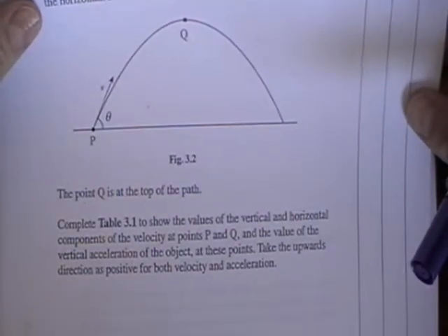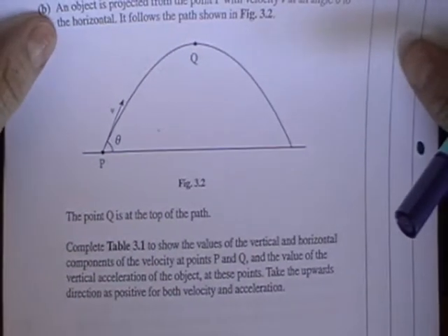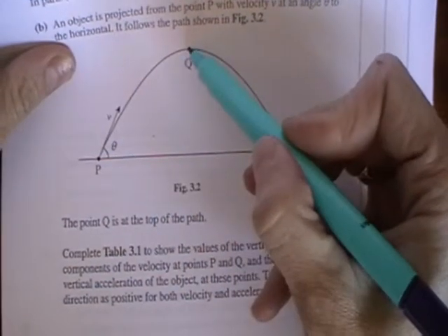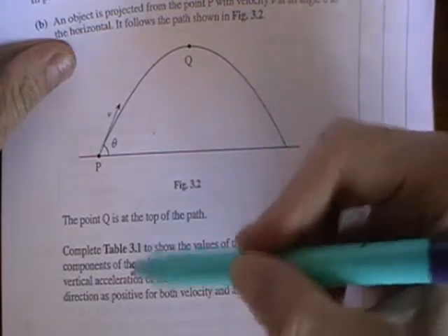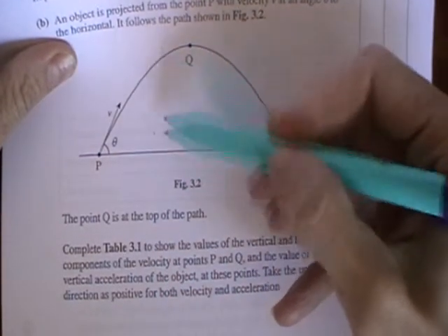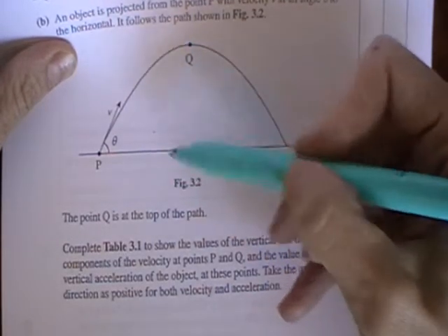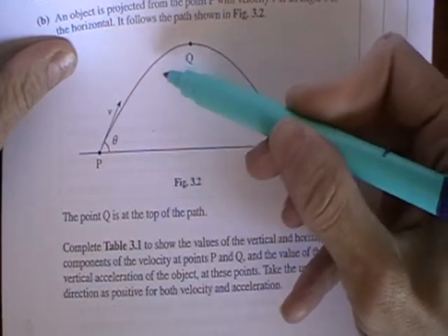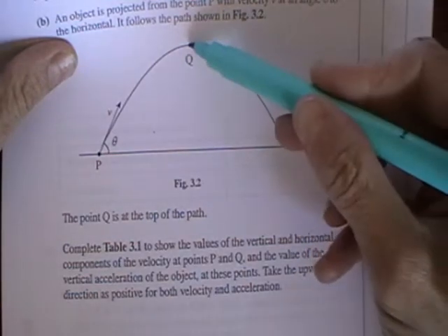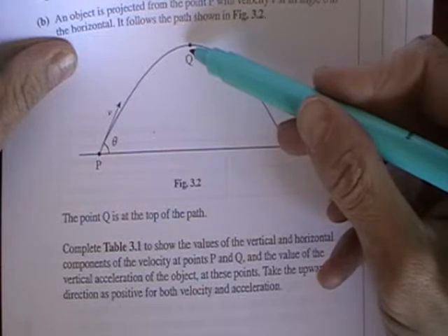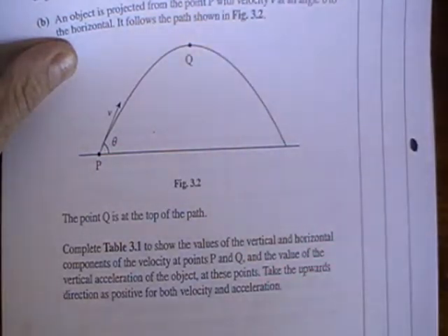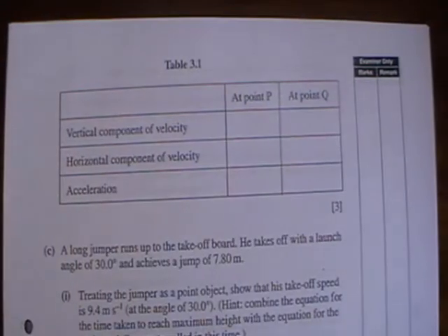Now, if you think what's happening there, you can see that the vertical velocity is going to decrease going up and then increase going down. Now, the value of the acceleration, which is something we're going to have to put in: acceleration always points downwards. So if the upward value is positive, then the acceleration in this case is negative at all places up to Q anyway, so we're going to be putting our acceleration in as a negative value.